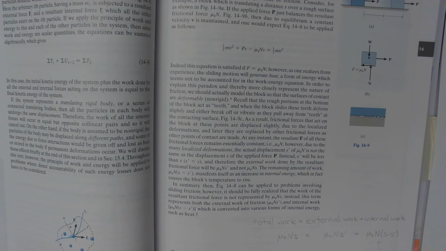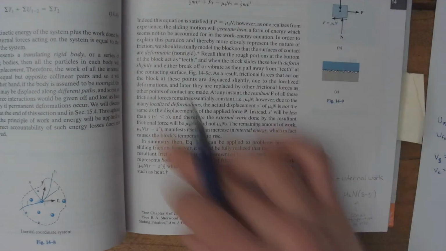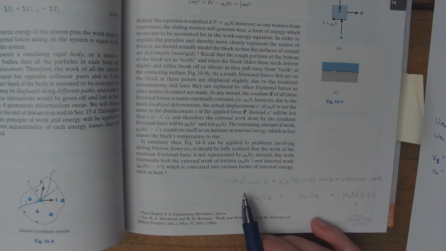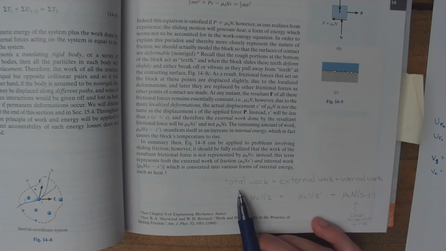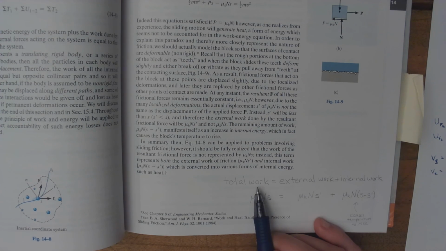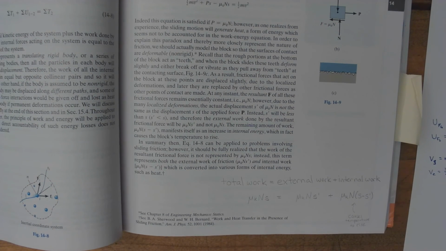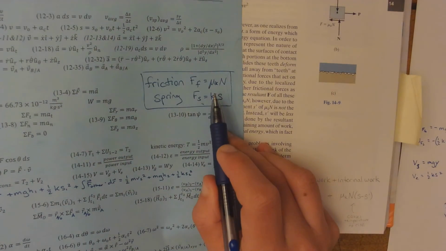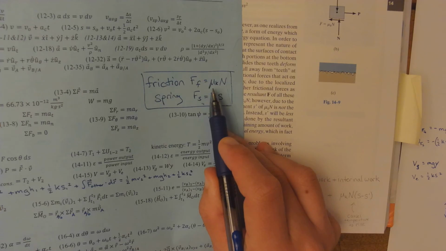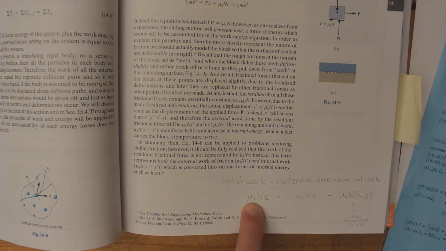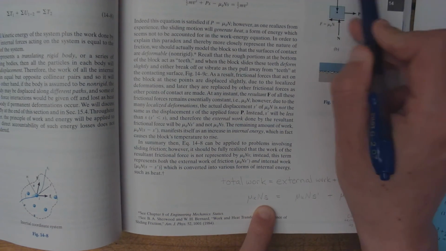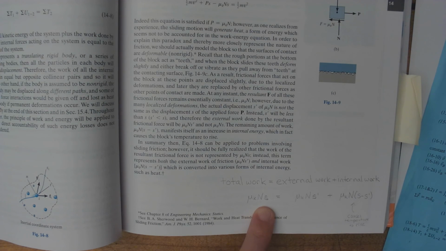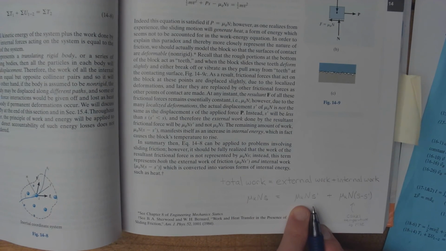However, we also know that when you rub things together, you generate heat. So read through this on your own, but what we take away from this is that the total work done by the force of friction, which naively we would calculate as the force of kinetic friction because the block's actually moving, so that would be coefficient of kinetic friction times normal force, times the displacement s, which is how far the block actually moved, is equal to the external work.